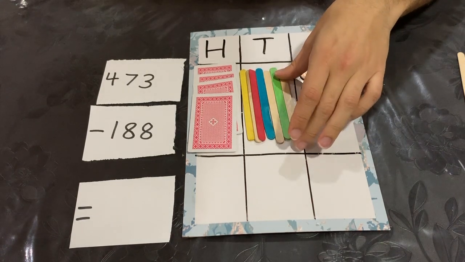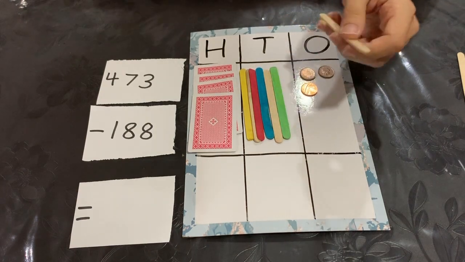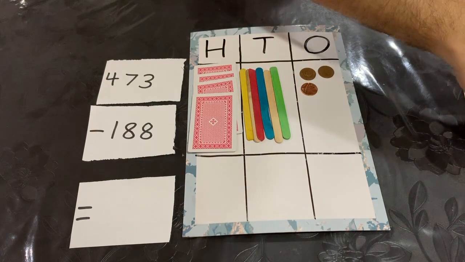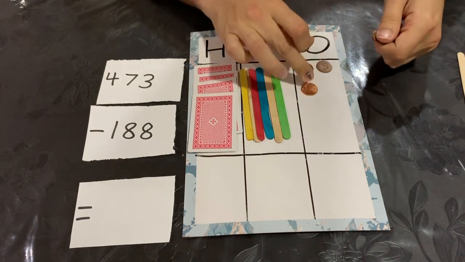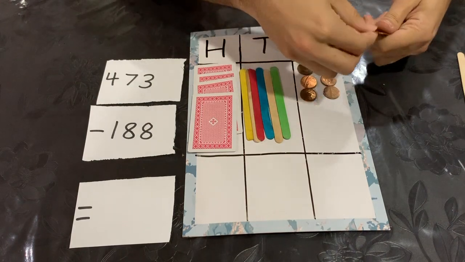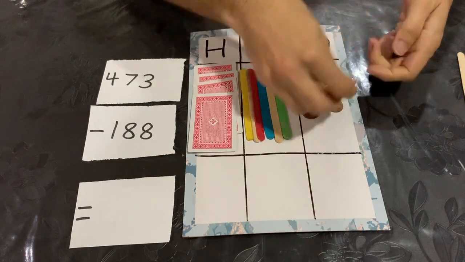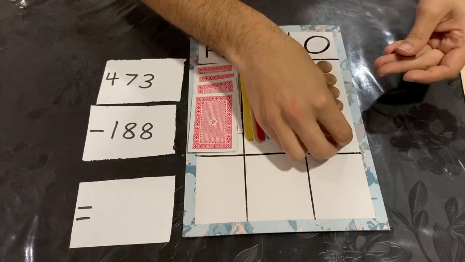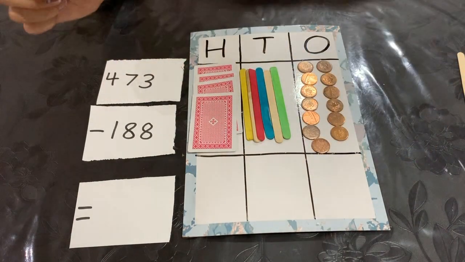So I'm going to take one of my 10s and I'm going to exchange it for 10 ones. So I've got my 10 ones and I'm going to put them next to my other ones. So I've got 1, 2, 3, 4, 5, 6, 7, 8, 9, and 10.